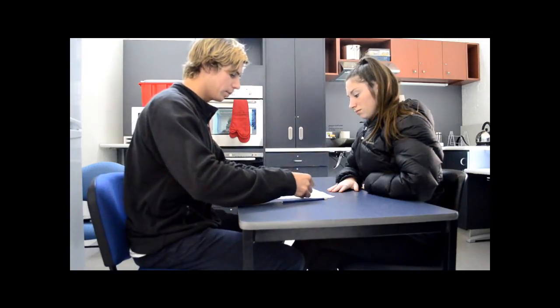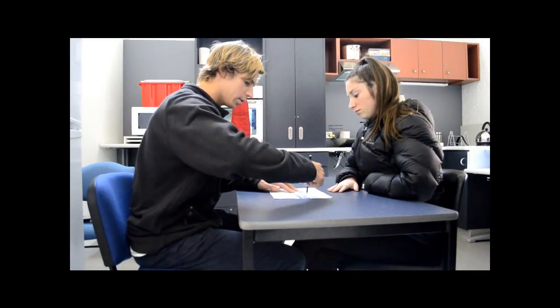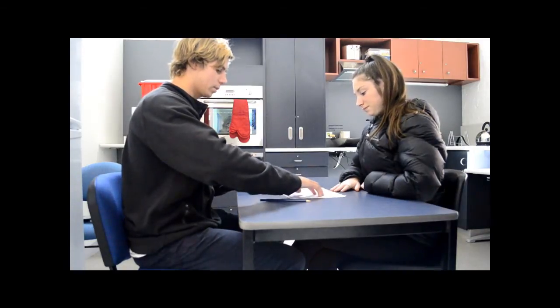stairs. For our next activity, Norma, what I want you to do is to pick up this ruler, place it in the middle of the page, and to draw a line all the way across. Can you do that for me? Yeah. There we go.